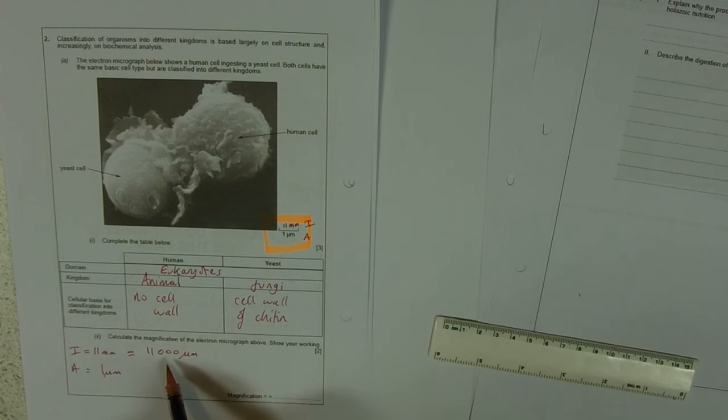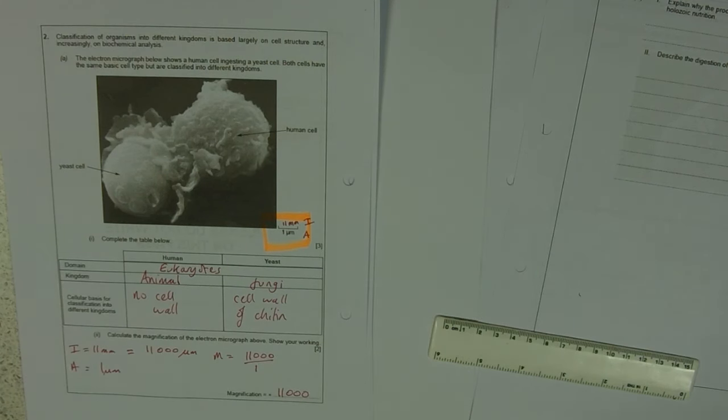And so my calculation for magnification is how many of my 1 micrometers go into my 11,000 micrometers. So my magnification is my 11,000 divided by my 1. And when I do that on my calculator, anything divided by 1 is itself. So my magnification is 11,000. The mark scheme says 12,000 and a few other crazy answers, but this picture isn't quite the same size as it was originally. It's a bit reduced, so you can't really say 12.